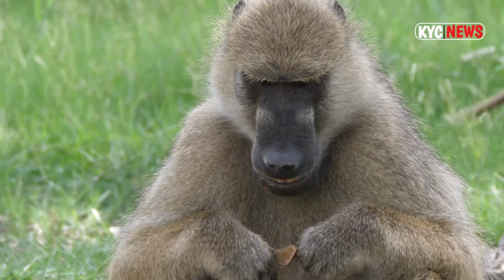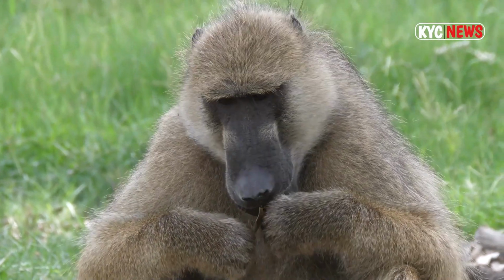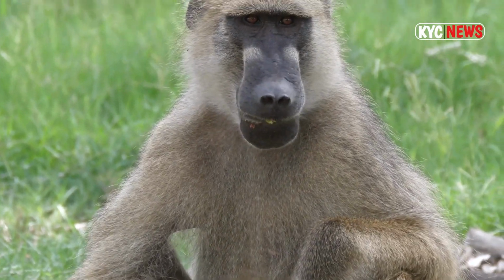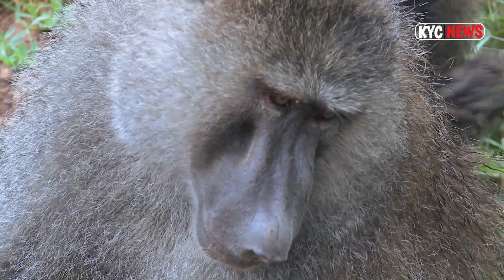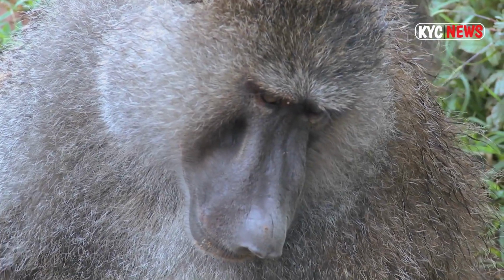Baboons' interactions with people. Baboons have remarkably made the transition to the expanding human populations worldwide. However, the fact that they regularly raid crops has caused them to get attacked by farmers.